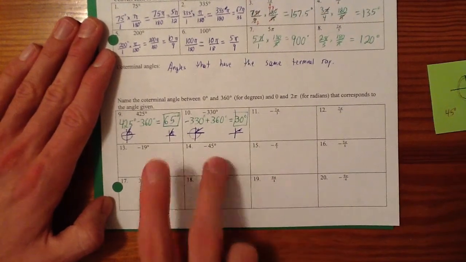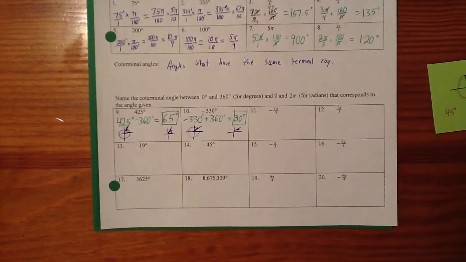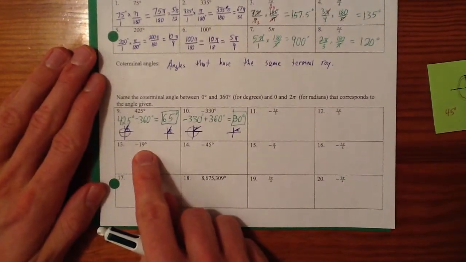All right, real quick, we're going to go through these four, then we'll hit the radians, and I'm going to let y'all work on the back. Lucky you. Here goes. Negative 19. Too big or too small?